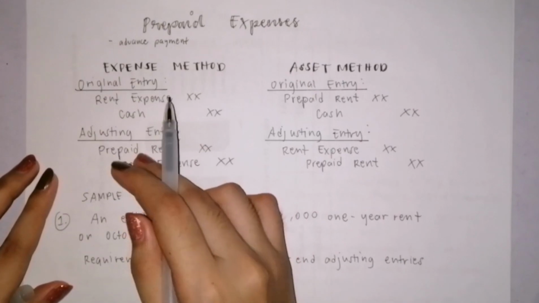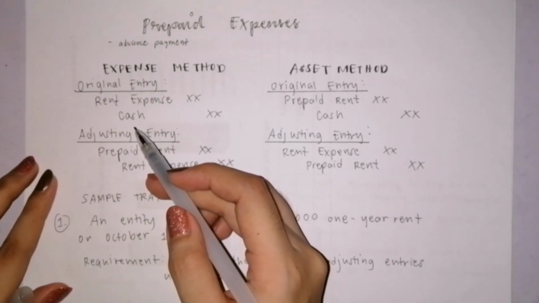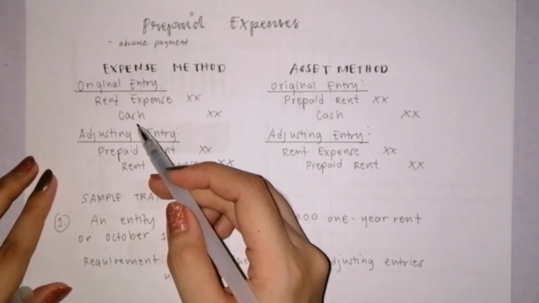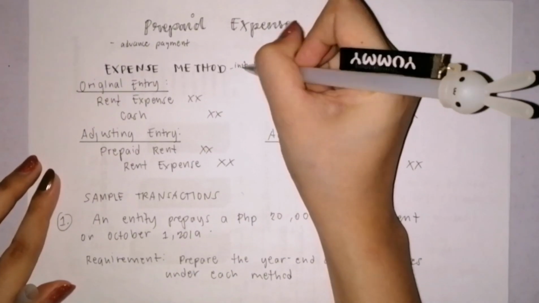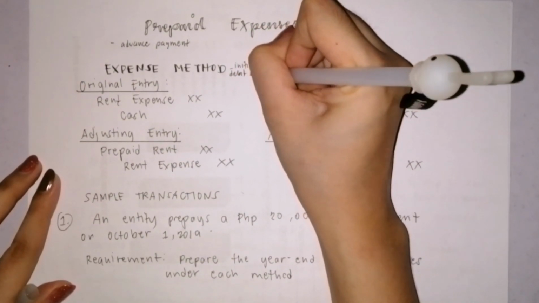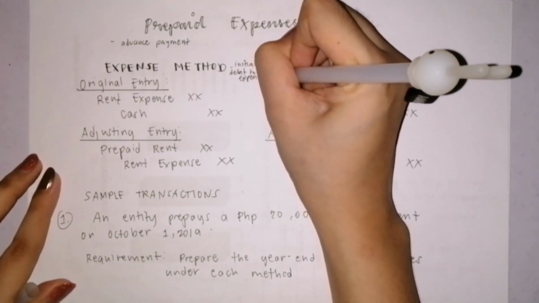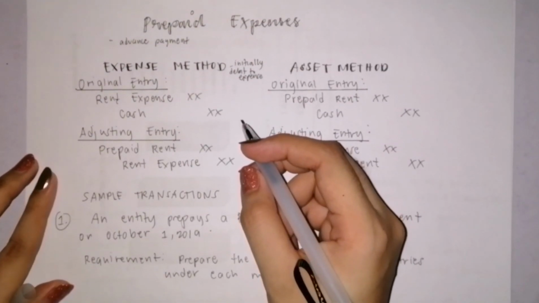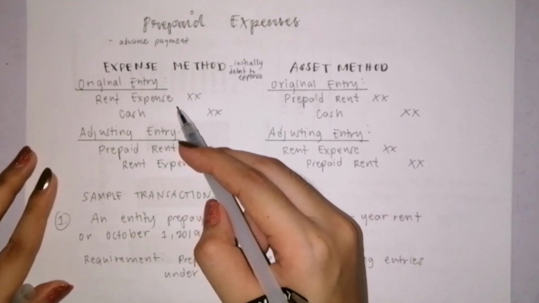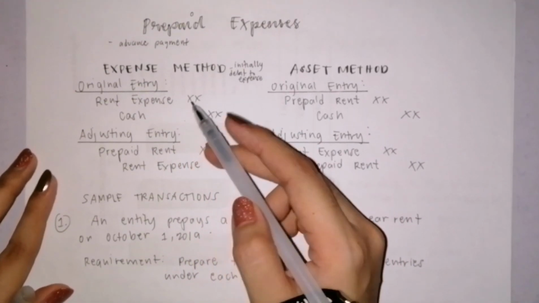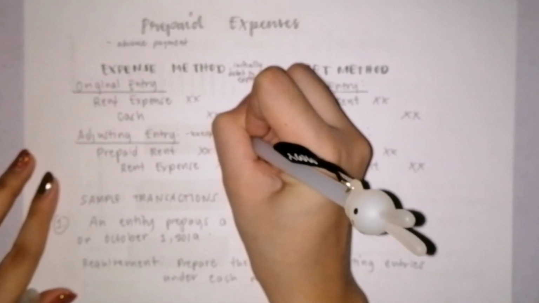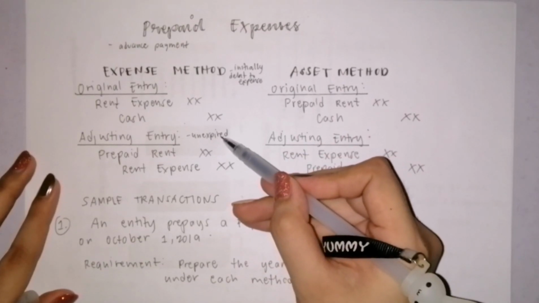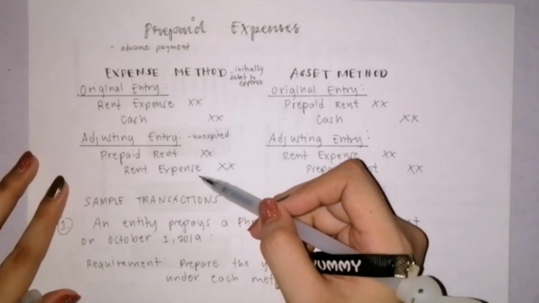Let's start with the expense method. So sa tuwing may advance payments tayo or cash disbursements, these are initially debited to an expense account. For example, a company made an advance payment on its rental payments. So paano natin i-record ito? We debit it to rent expense and we credit cash. At year end, the amount to be recorded in the adjusting entries is the unexpired portion. So to record, we will debit prepaid rent and credit rent expense.